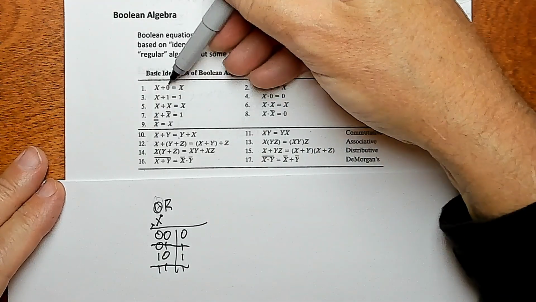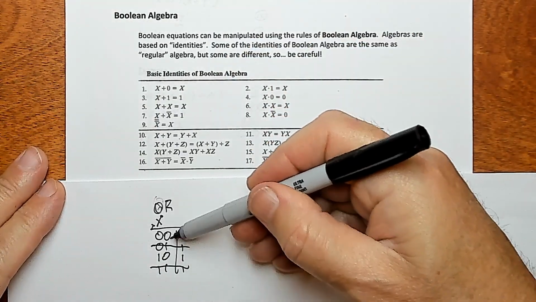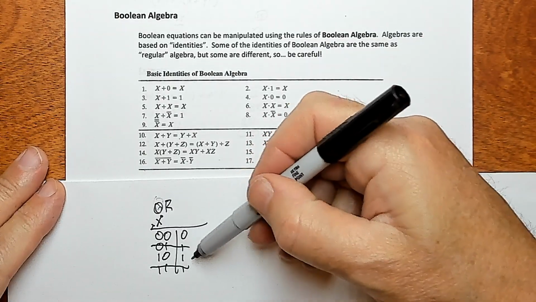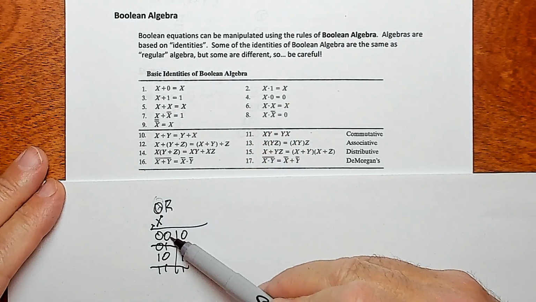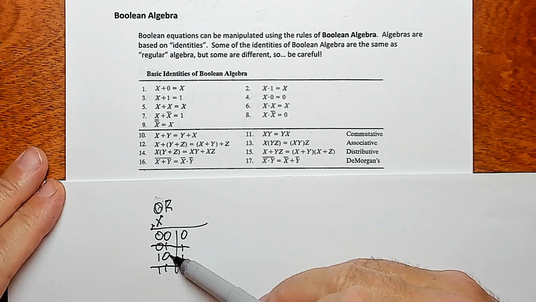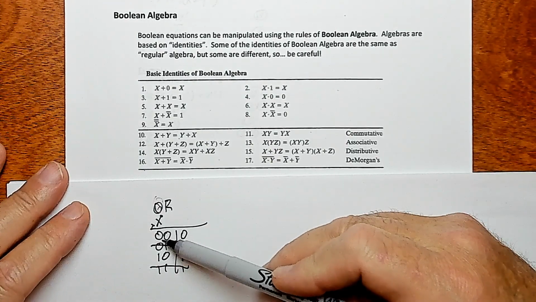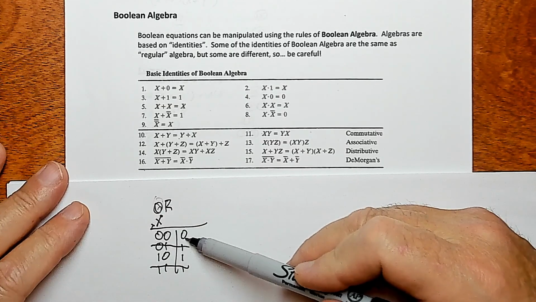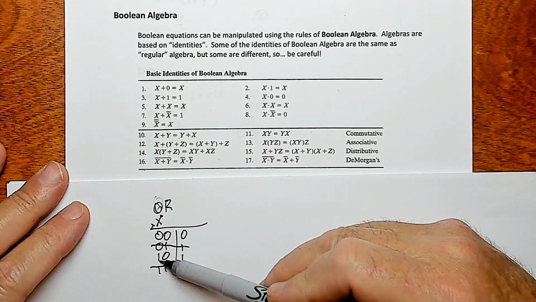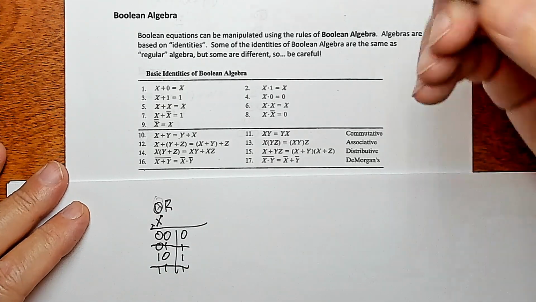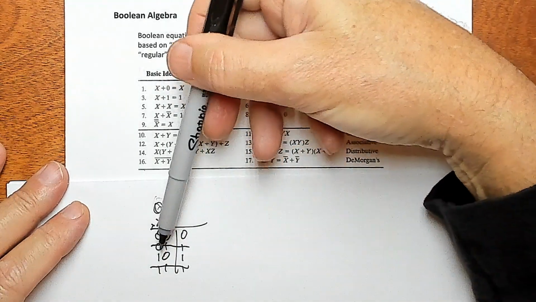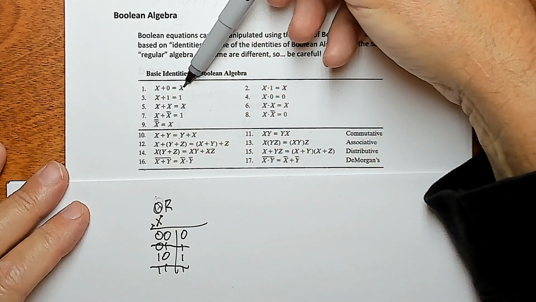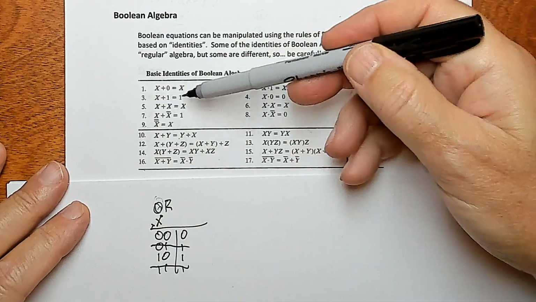The other operand can only be 0, so we're only interested in these two rows. x can be 0, x could be 1, but the other side's always going to be 0. So if x is 0, you get a 0, and if x is 1, you get a 1. Okay, so you can prove this kind of like that.